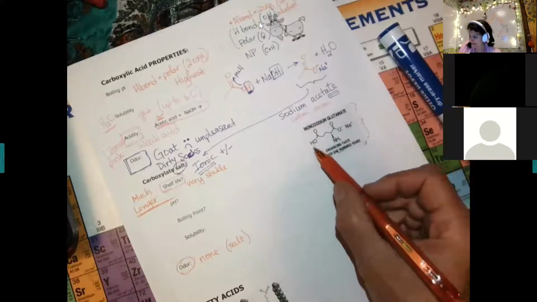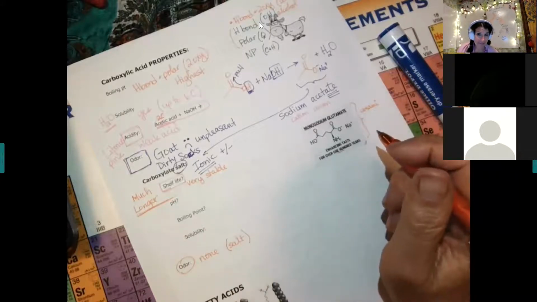Possibly one of the most famous of these is monosodium glutamate. So glutamate is actually a dicarboxylic acid, and if you pull one of the hydrogens off and put a sodium on, they call it monosodium because they didn't ionize the other side, and that's the umami flavor that people crave. And for me, it gives me headaches because glutamate is actually an excitatory neurotransmitter.